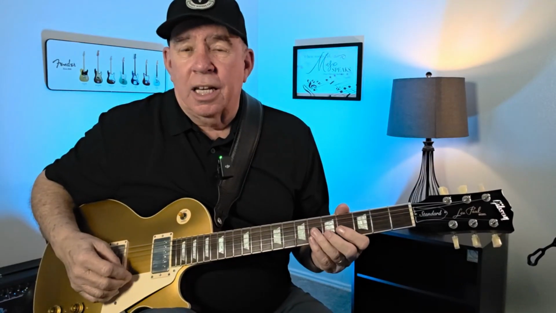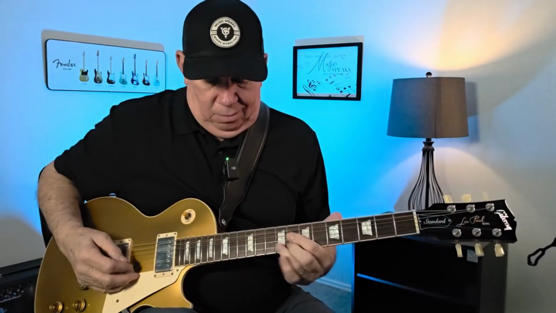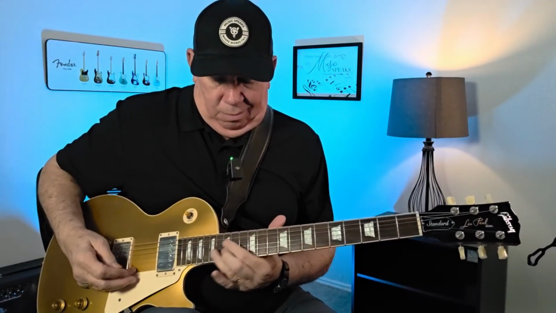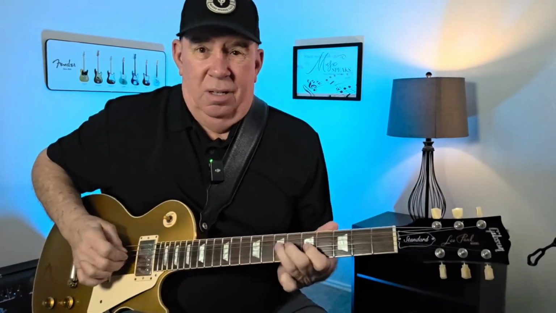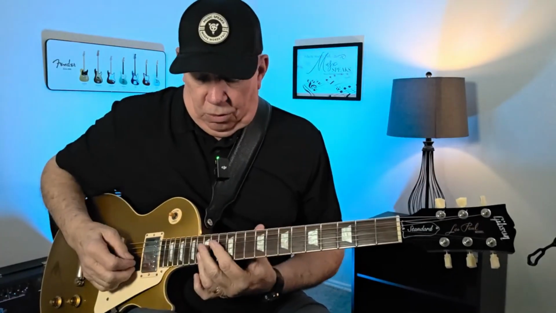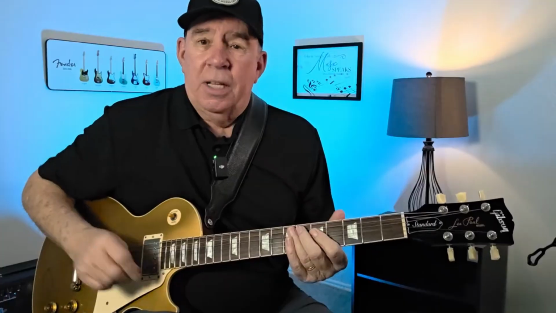In fact, a great exercise is to try to play the whole song on one string, and it forces you to play more melodic. So try that, mix that in with your faster licks, with your sliding licks. Mix those together to really form some great lines that you can play during these songs.